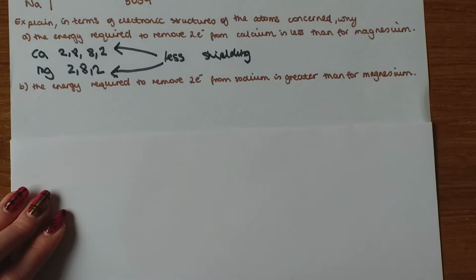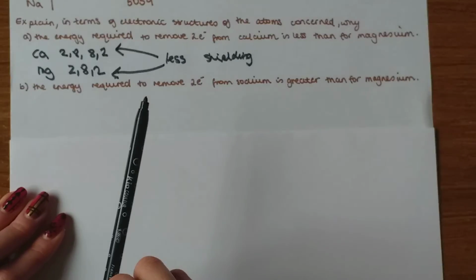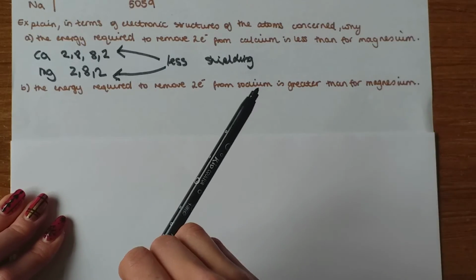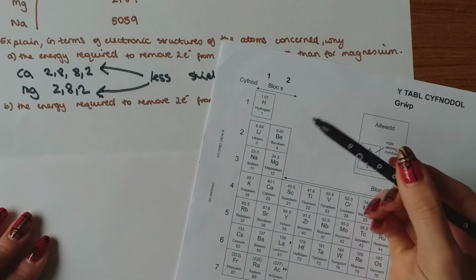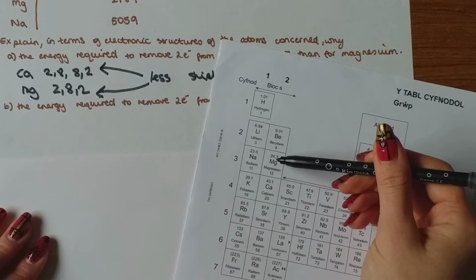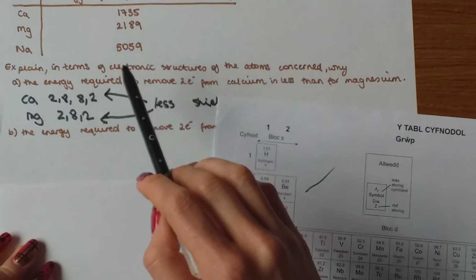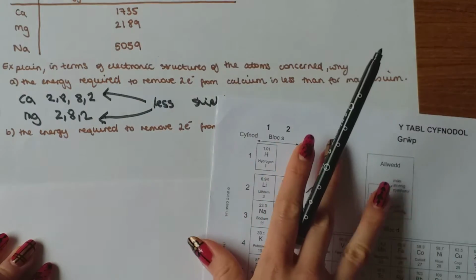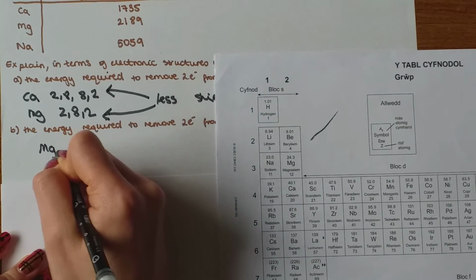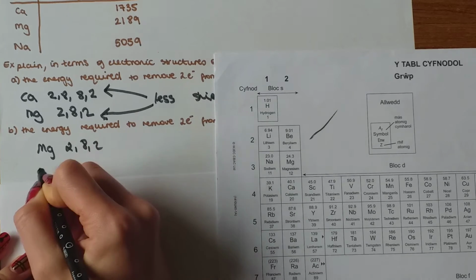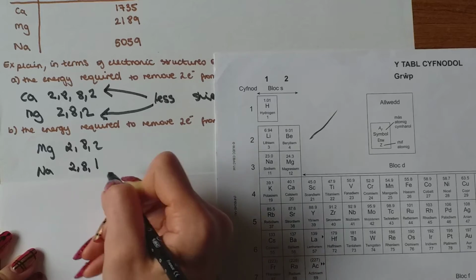Okay, so now we've got to explain in terms of electronic structures of the atoms concerned why the energy required to remove 2 electrons from sodium is greater than for magnesium. Sodium we've got here and magnesium we've got here. This time, sodium has a bigger number than magnesium. This is because magnesium, as we can see, is 2,8,2 and sodium is 2,8,1.